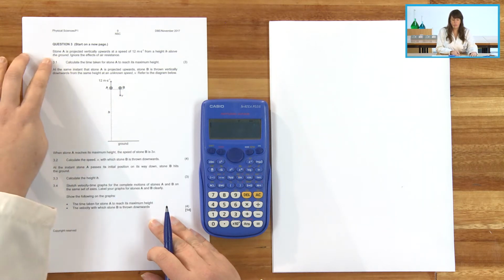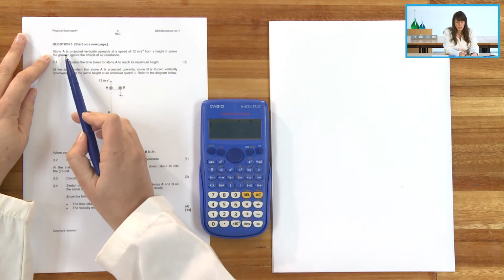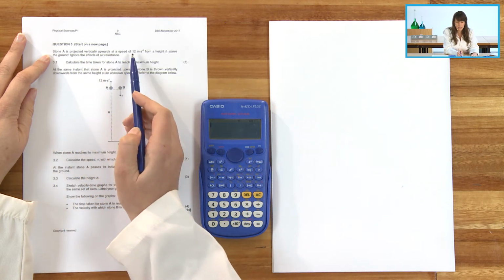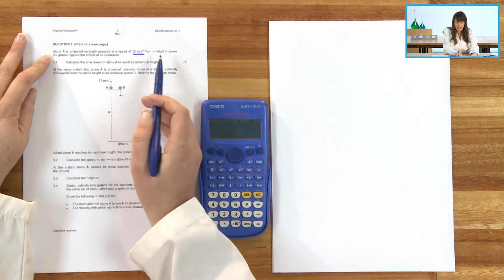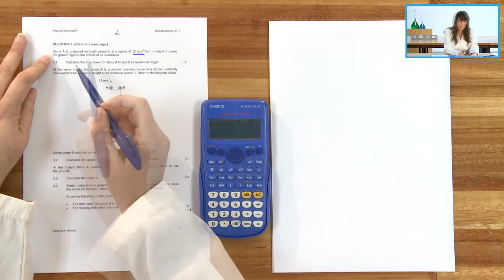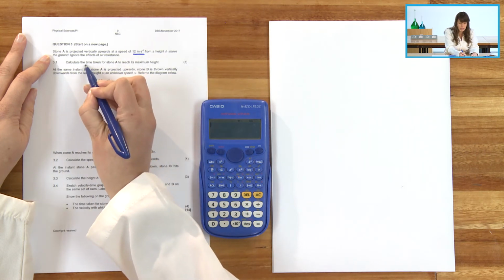All right, so we've got to work with the information that they've given. We're going to read it again just to make sure we haven't missed anything. It's projected vertically upwards at a speed of 12 meters per second. So there we've got our initial velocity, from a height h above the ground. Calculate the time taken for stone A to reach its maximum height. So we're looking for time.